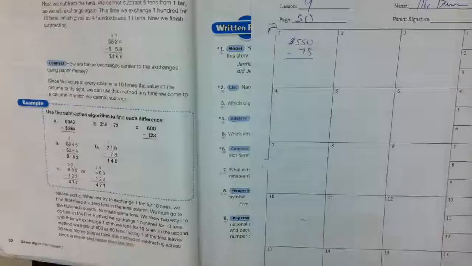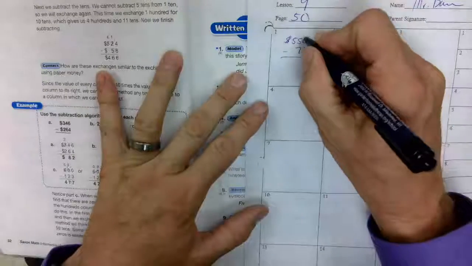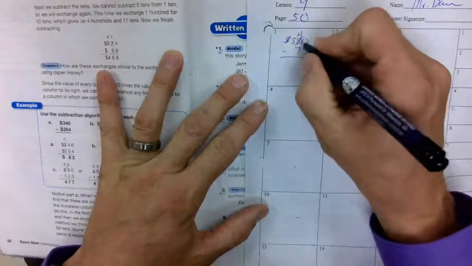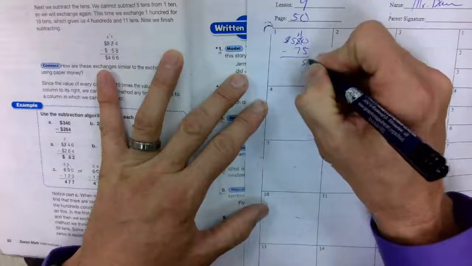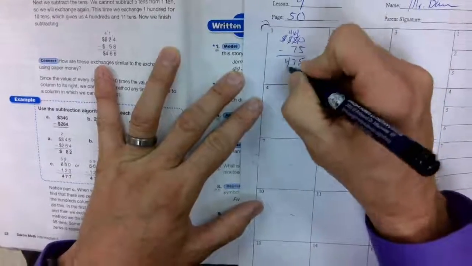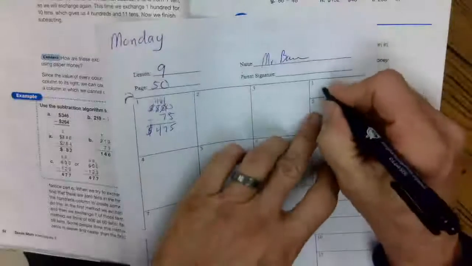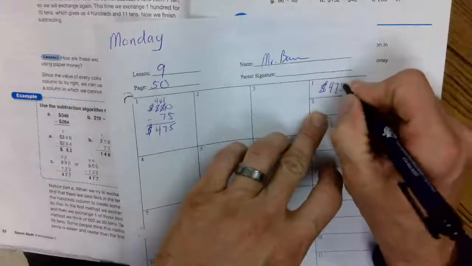So we're going to set it up like this. $550 minus $75. Okay? Don't forget to borrow from the 5, make it a 4. 10 minus 5 is 5. Cross out the 5, make it a 4, and 14 minus 7 is 7. 475. Do I need a label? Yes. Dollars. $475.